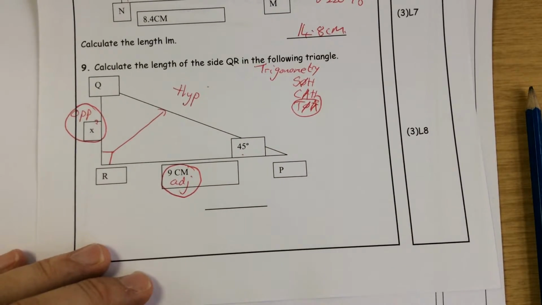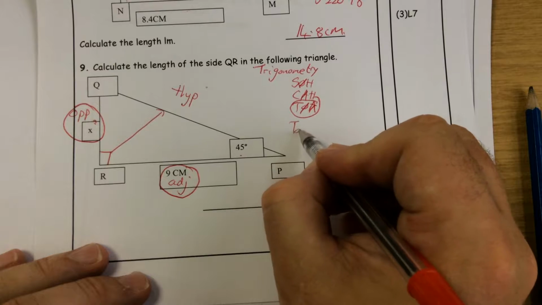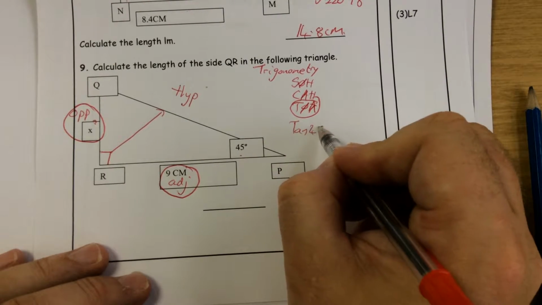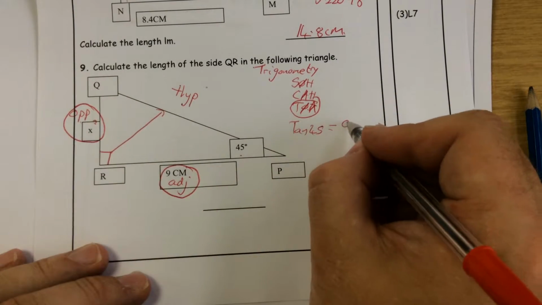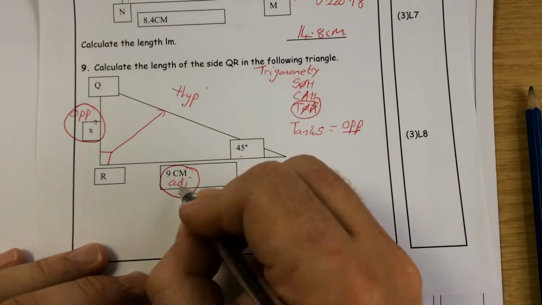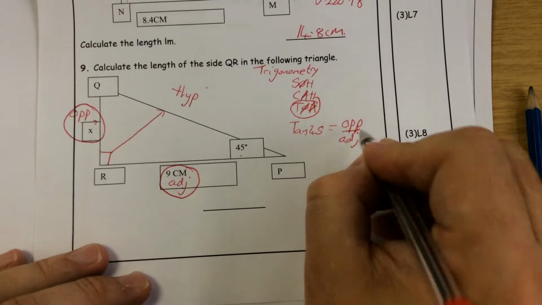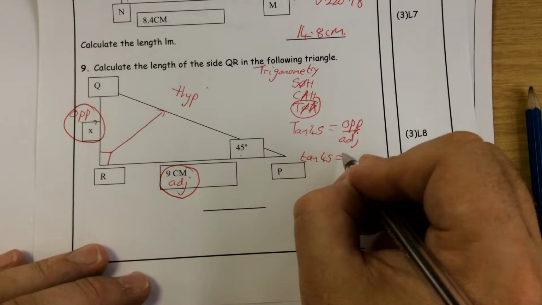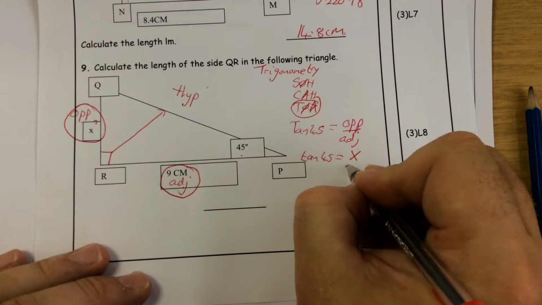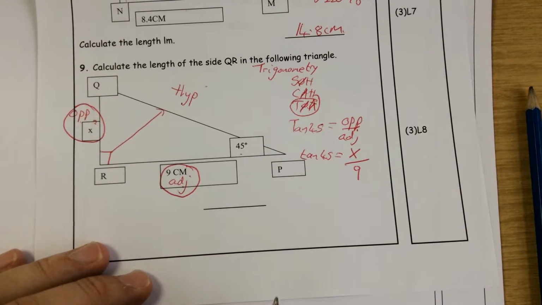So I'm using TOA. And if you remember, T stands for tan of the angle, which is 45, is equal to O, which is opposite, over A, which is the adjacent. So you get tan of 45 is opposite, which is x, over 9.